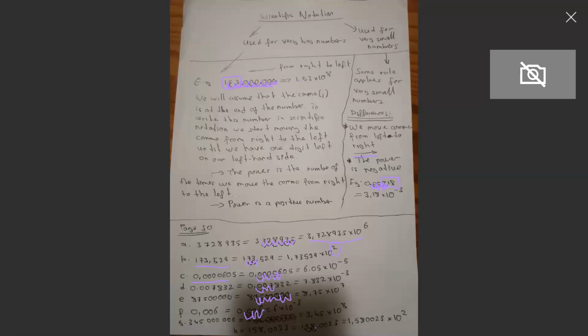Okay, let's do that. As you can see, the comma is here. I'm going to move it to the left, 1 and 2. Now I have the comma after the one digit. So it's going to be 1.58023 times 10 to the power of 2. Why 10 to the power of 2 again? Because I moved this comma 2 times from right to the left.